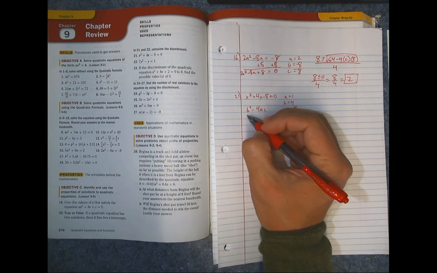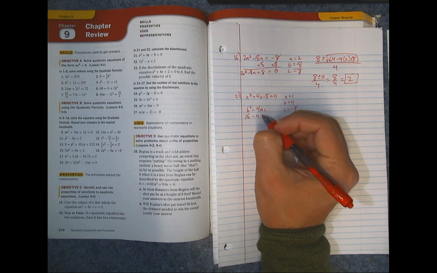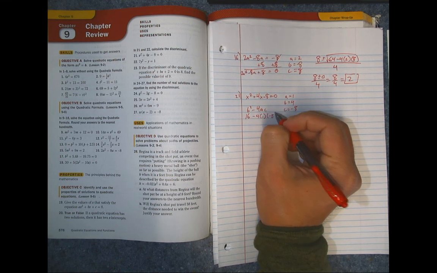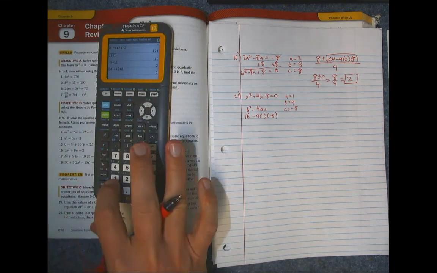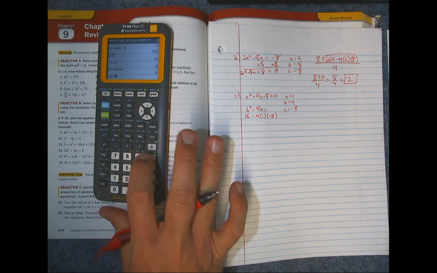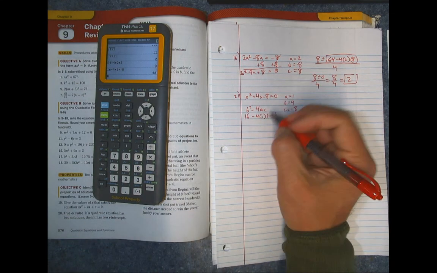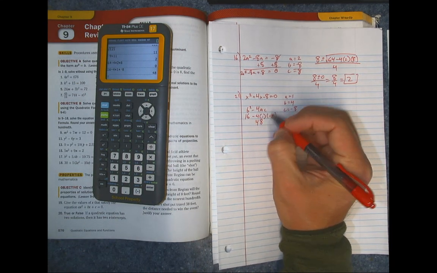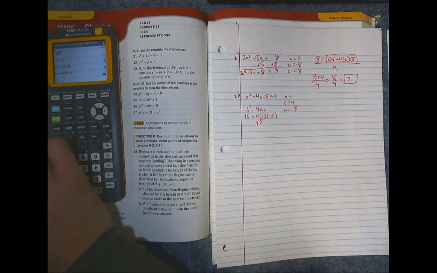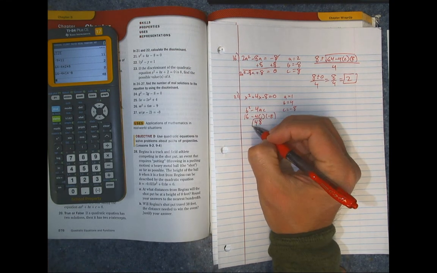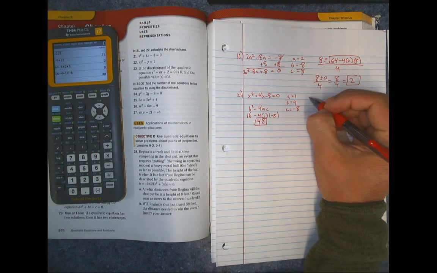So B squared is 16 minus 4 times 1 times negative 8. I get 48. And for 21, they're just asking you to calculate the discriminant. And so that is the discriminant. It's 48.